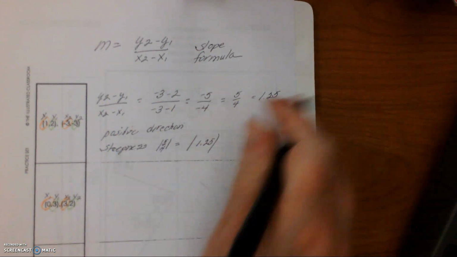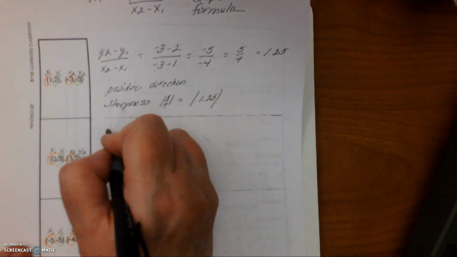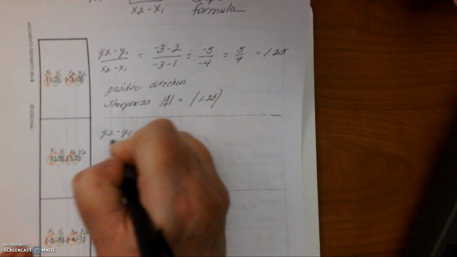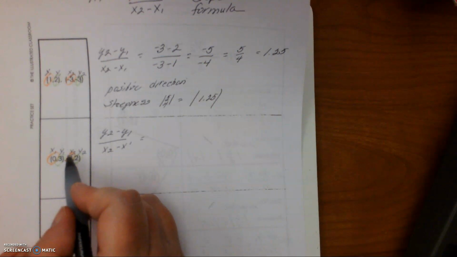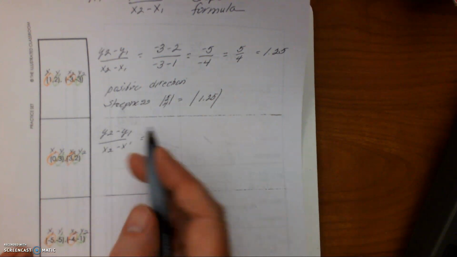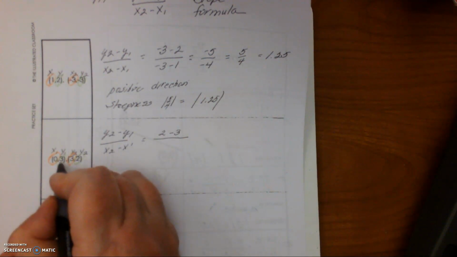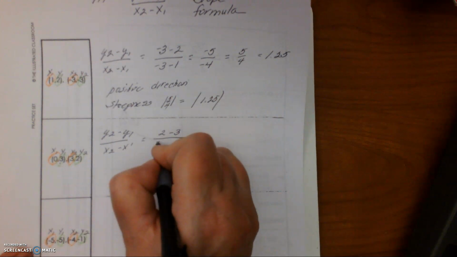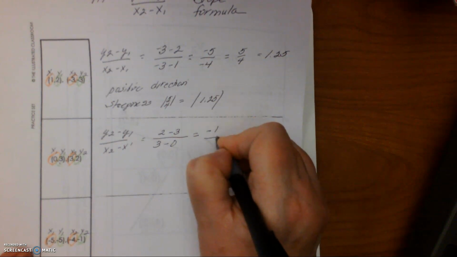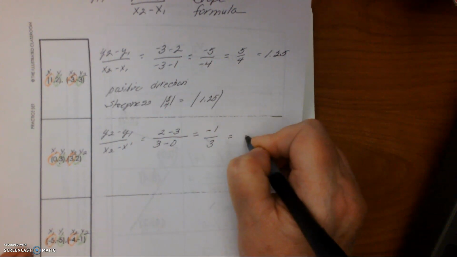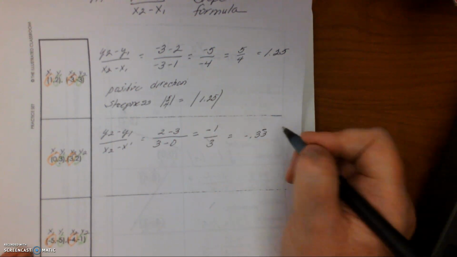Now the next one. And remember, you can pause it and take notes. So the formula is y2 minus y1 over x2 minus x1. It's really important you label these first because it really helps you plug the right numbers in. So we have y2 is 2, y1 is 3, x2 is 3, and x1 is 0. So this becomes negative 1 over 3, which becomes negative 0.33 with the unending 3. Okay, that's what that little line above means.